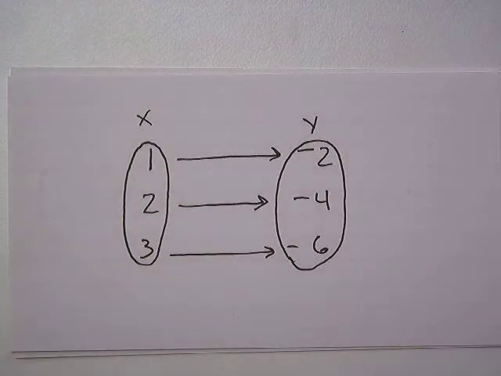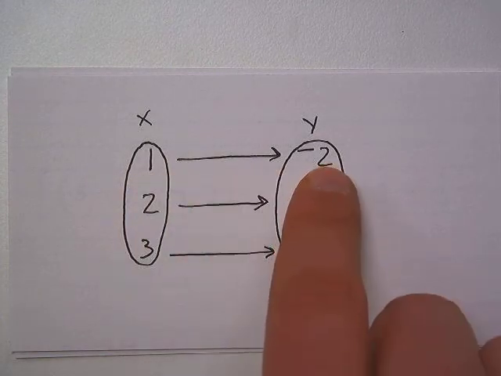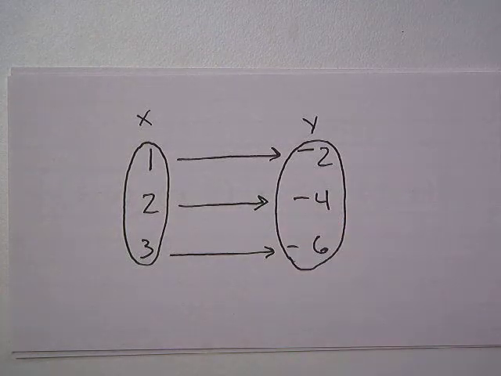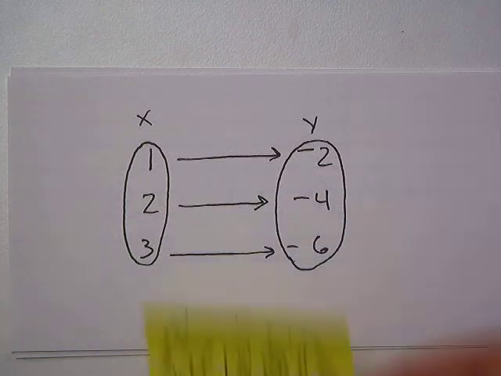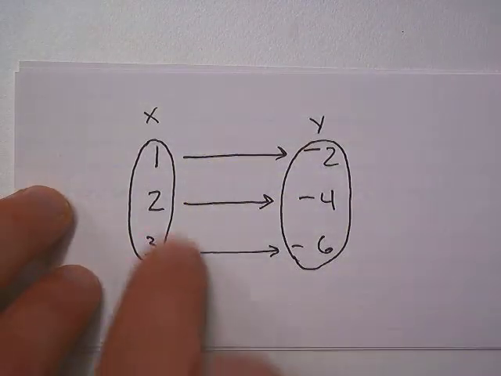All right, now we're going to talk about mapping. Okay, so mapping is just a graphic to show x values go to y values. So on this graphic, x is 1 is mapped to y equals -2. X is equal to 2 is mapped to y equals -4, and so on and so forth. This one, you can tell that each x value only has one y value, so yes, this is a function.